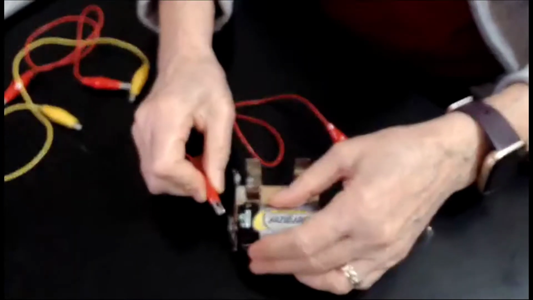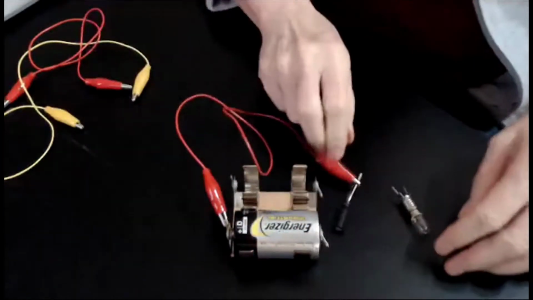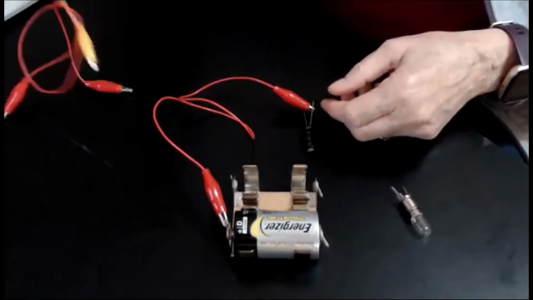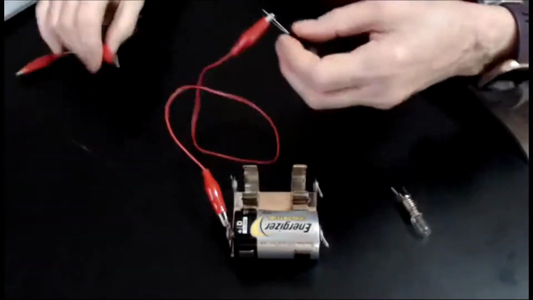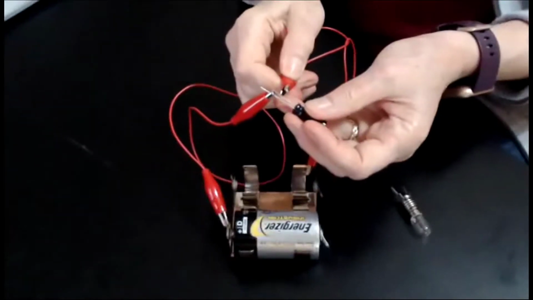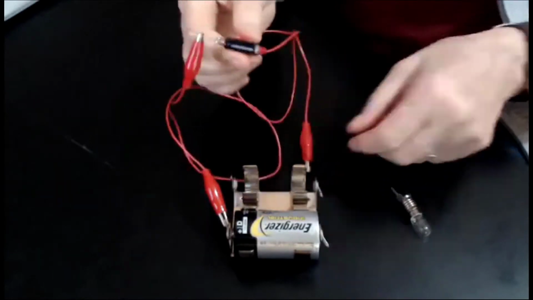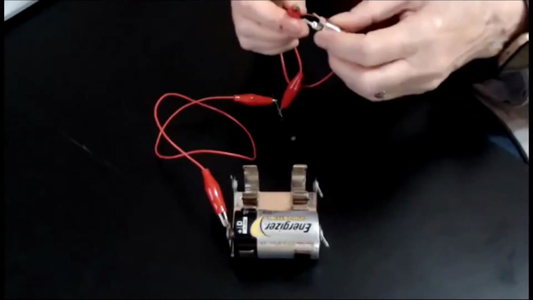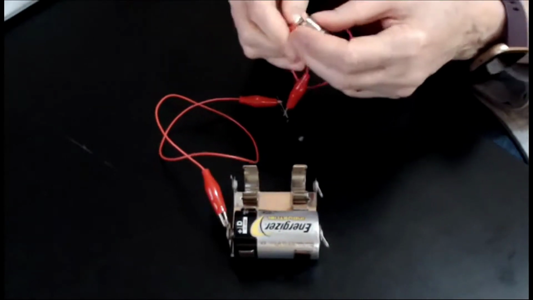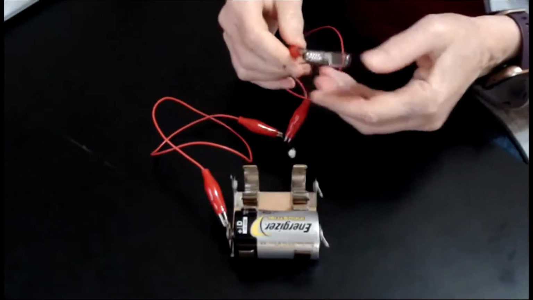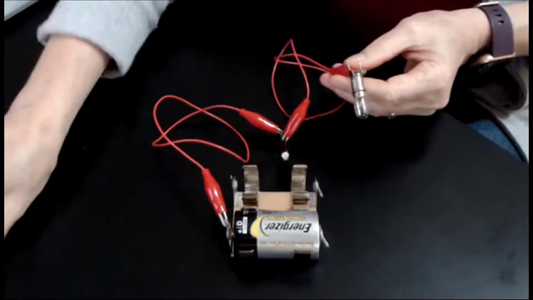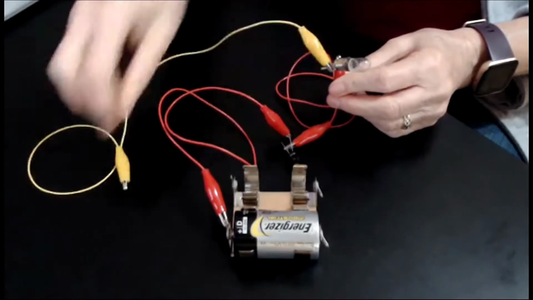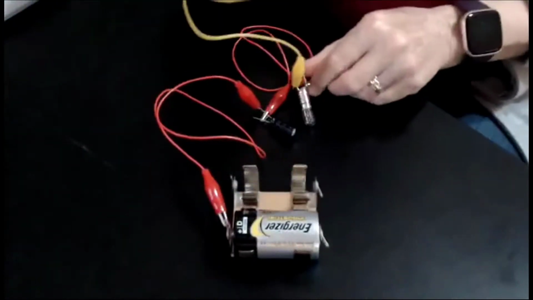The red wire goes from the battery to the capacitor. The next red wire goes from the other connection of the capacitor to our light bulb. And then the final wire goes from the light bulb to the other end of the battery.